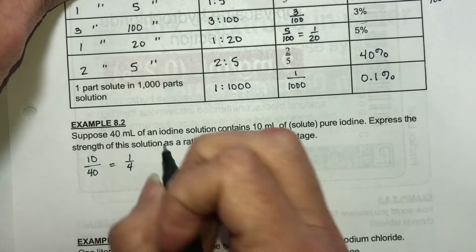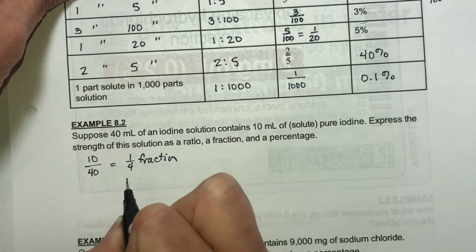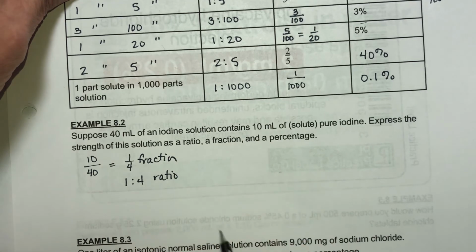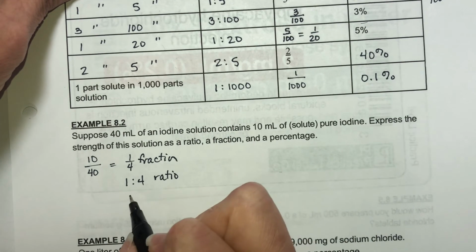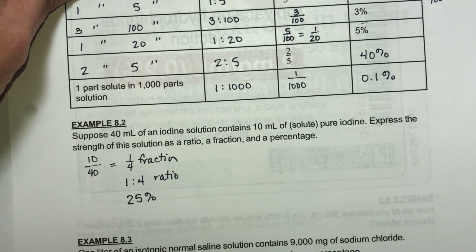So this is the fraction. 1 to 4 would be the ratio. And we've already figured out what this is as a percentage in the previous problem. It is 25%. So that is a 25% solution.